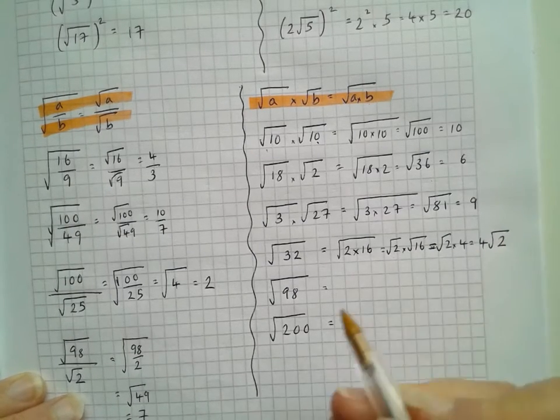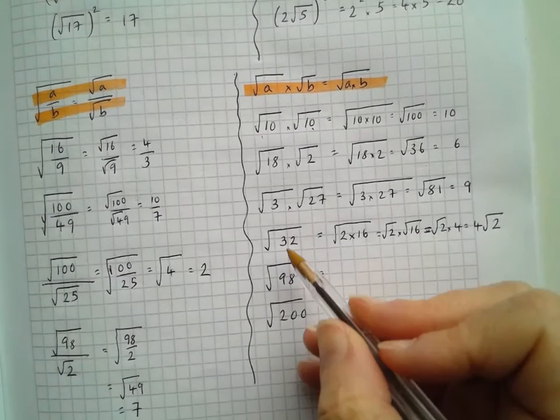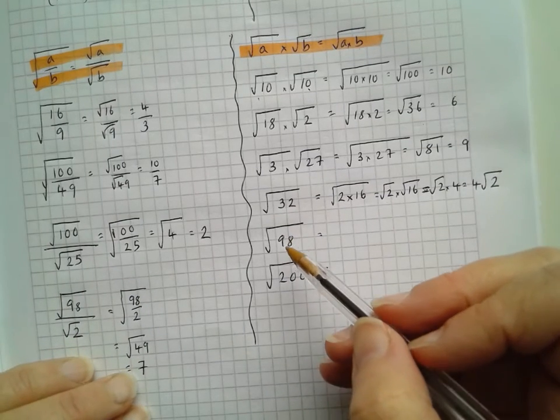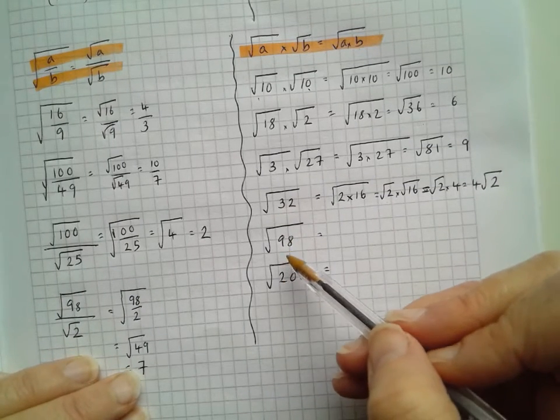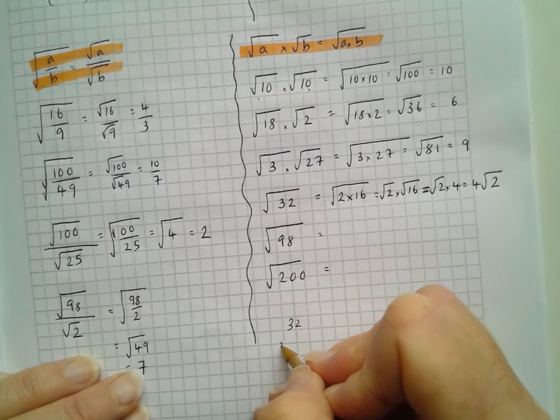Let's do this one here and see whether you can get it this time. So 98, what I'm looking for with all these is a number that's a square number, the biggest possible square number that I can find that goes into these. So for 32, for instance, 32 was 2 times 16. That's the one I used.